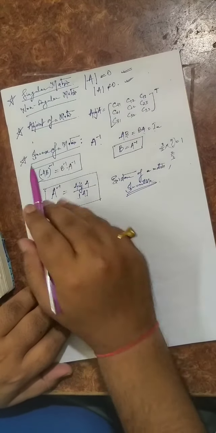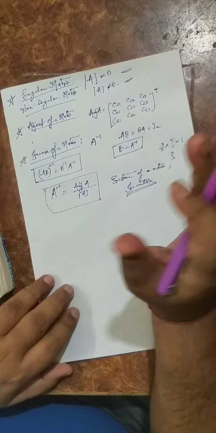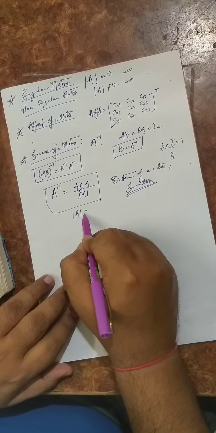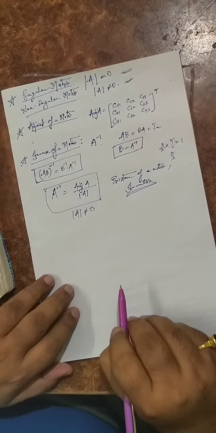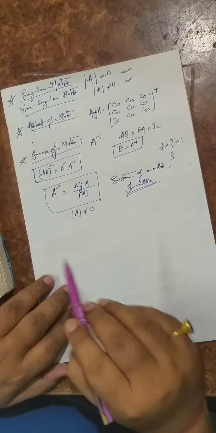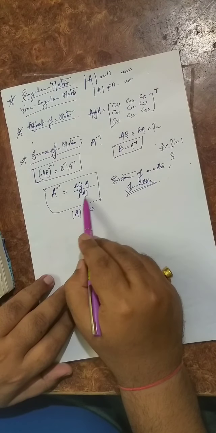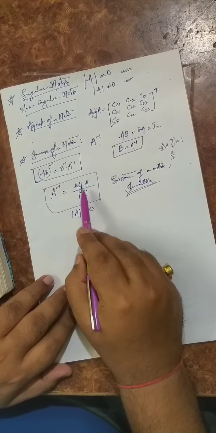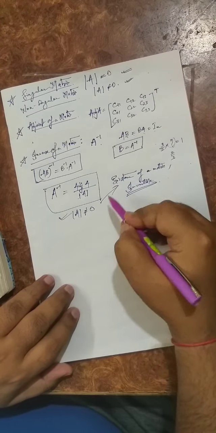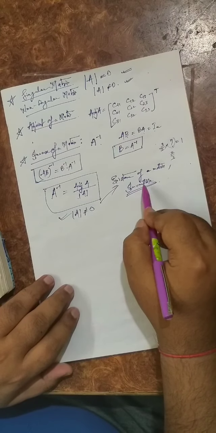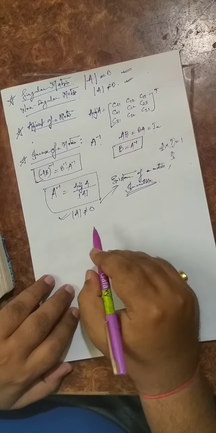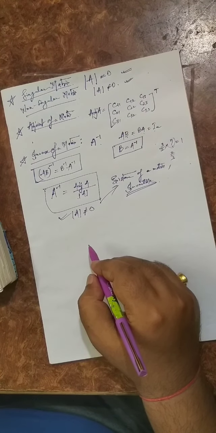So the inverse of a matrix only exists when det of A is a non-zero number. Because if it is zero, then it will be undefined. det of A is a number, and if that is zero, anything divided by zero is undefined. So the important condition for whether a matrix is invertible or not is that det of A must be a non-zero number. Now you can do a few of the problems from the exercise.